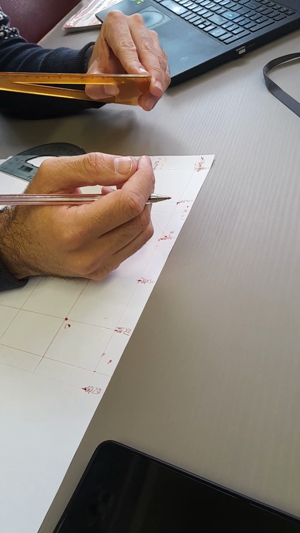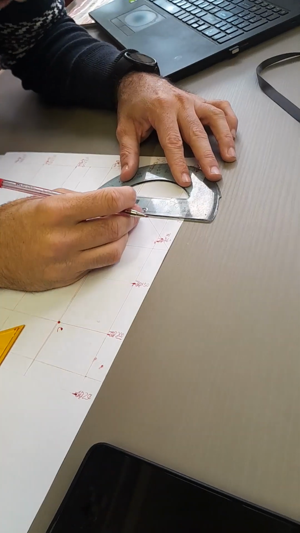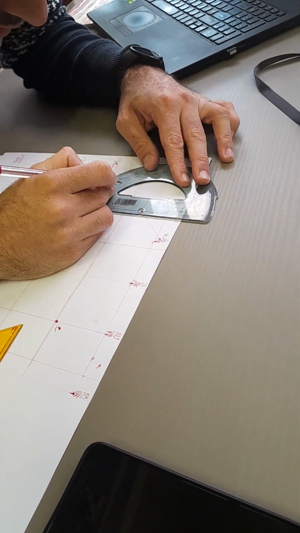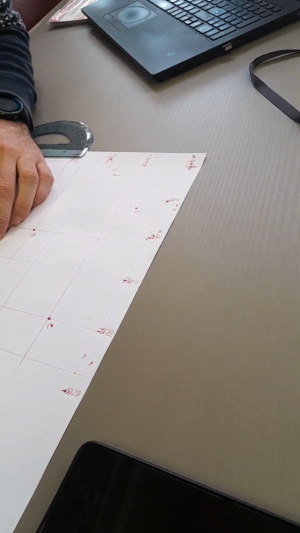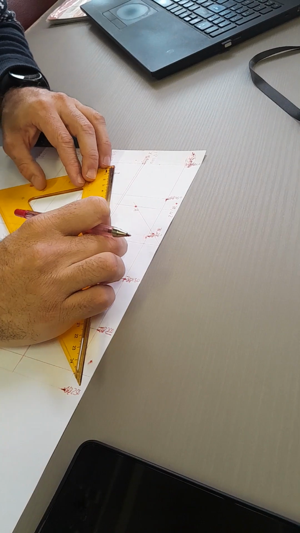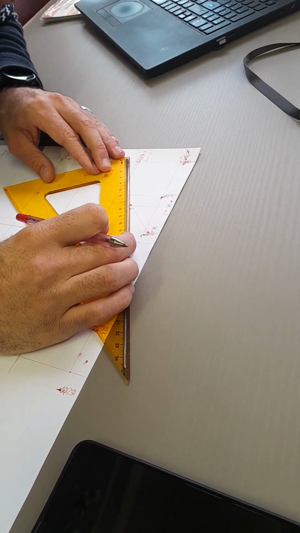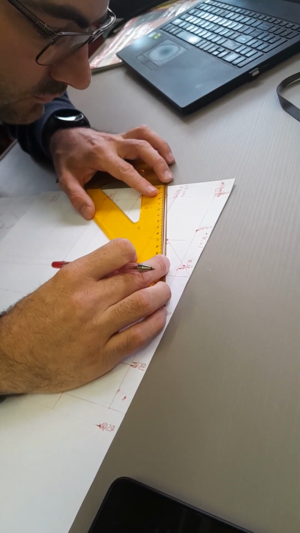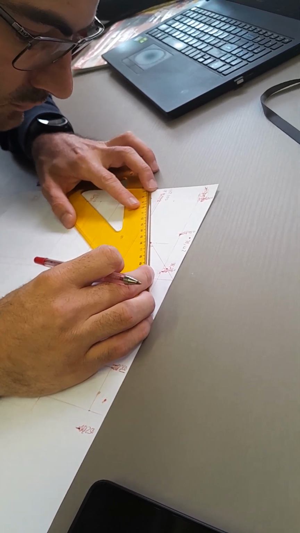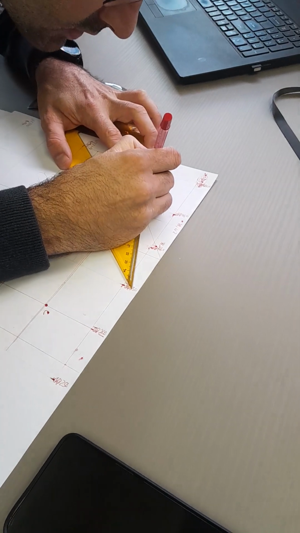The next one is 65. 65 is here. And the length is also 65. So it's there.